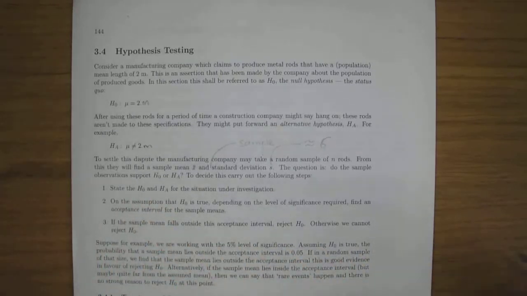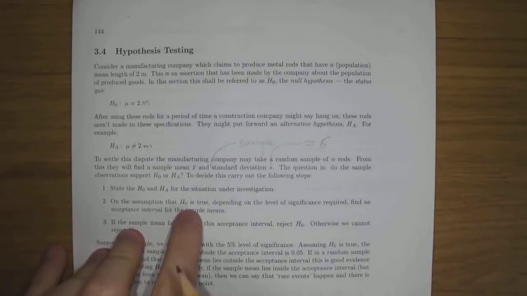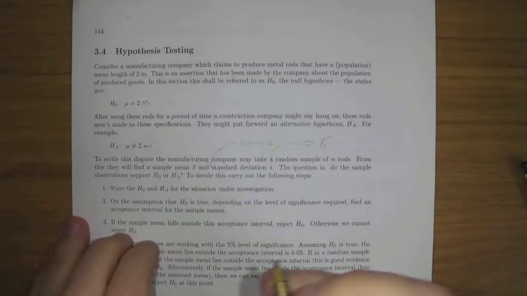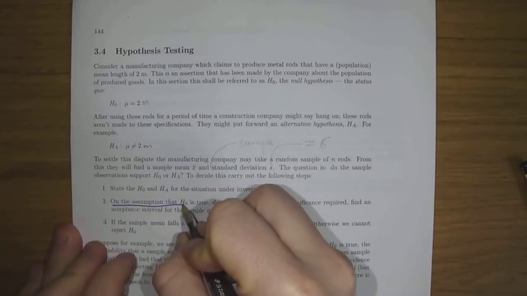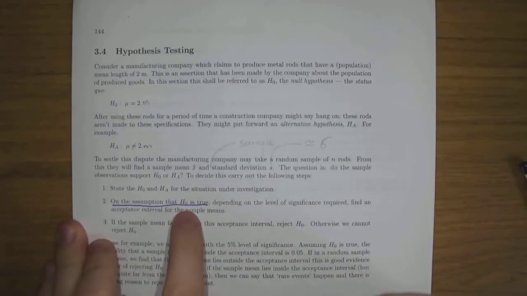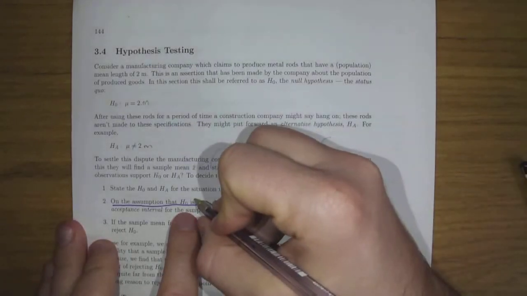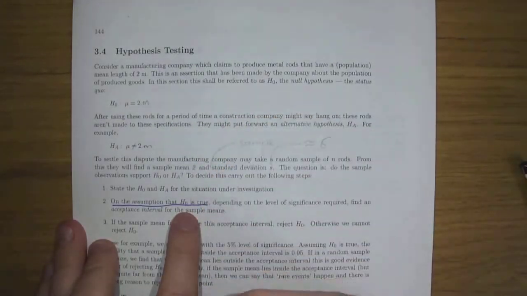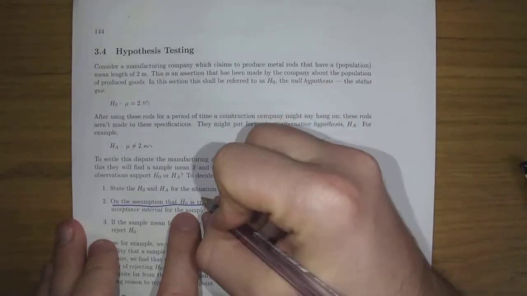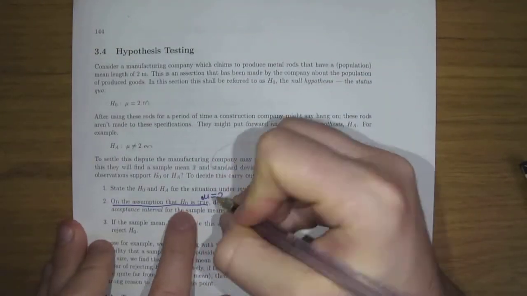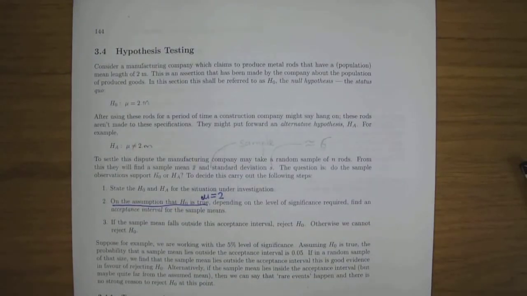State the null and alternative hypothesis clearly, on the assumption that H0 is true. Now this is very, very important. So you're assuming that H0 is true. So say for example, if the rods are normally distributed, you're assuming in this case that mu is equal to 2. Okay, so you're going to take a conservative approach and you're going to assume that the null hypothesis is true.